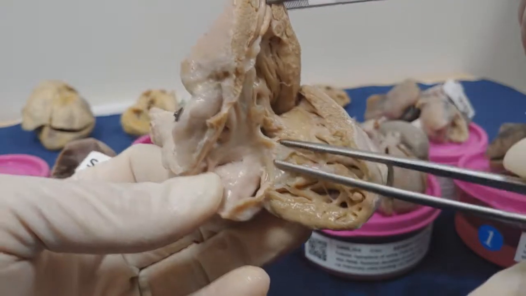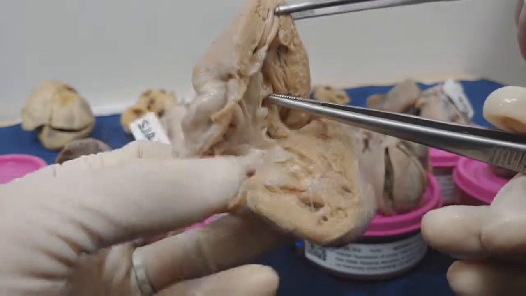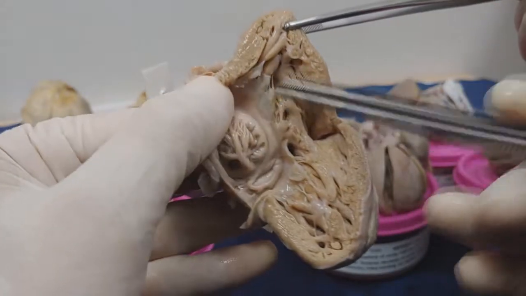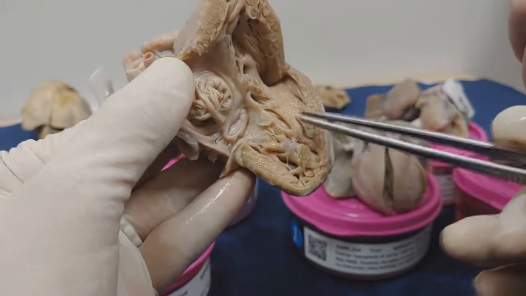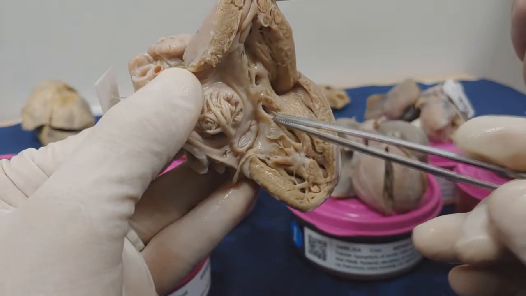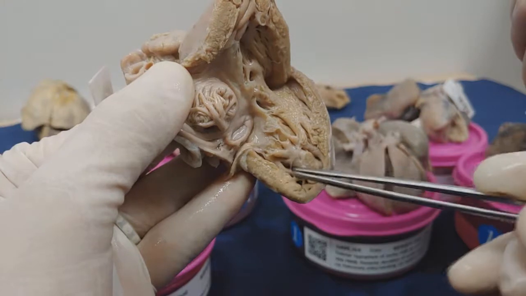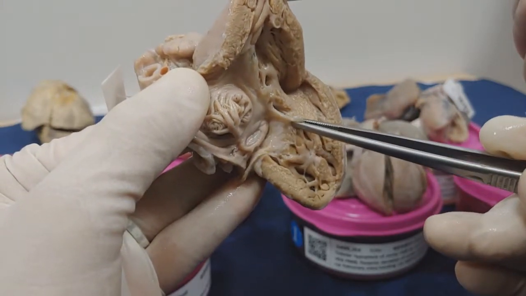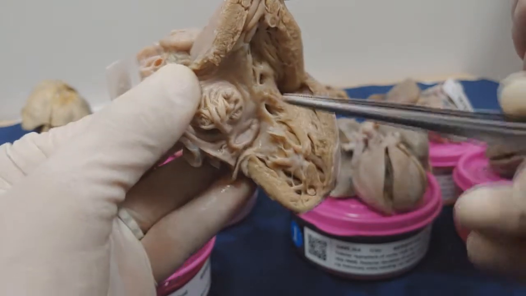However, what is of interest to us is the interventricular septum from the right ventricle aspect. This is the septal leaflet of the tricuspid valve. This is the anterior leaflet of the tricuspid valve, and that's the posterior leaflet. In between them is the anterior papillary muscle. If we look at the septum, it is divided into three areas. The area under the septal attachments of the tricuspid valve is the inlet septum. This is the inlet septum.